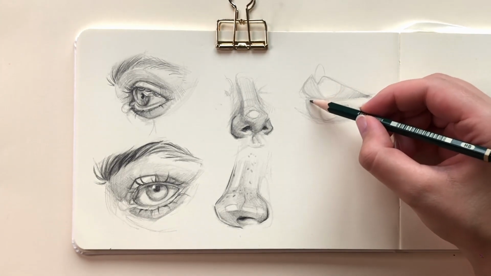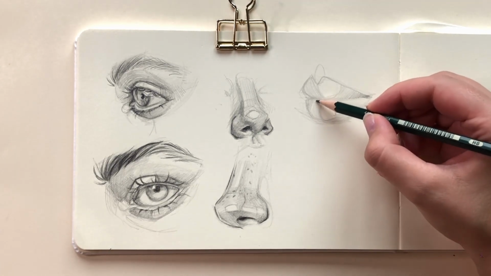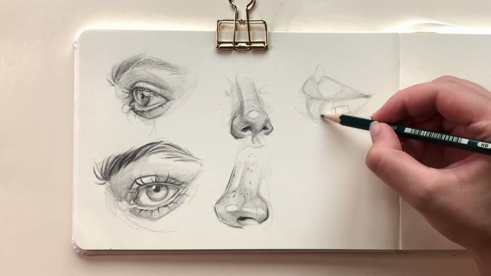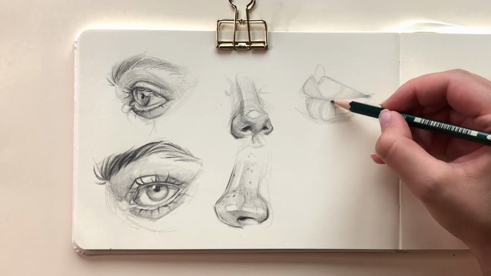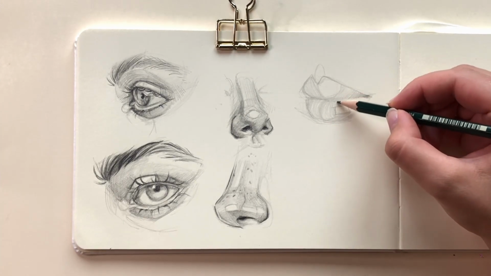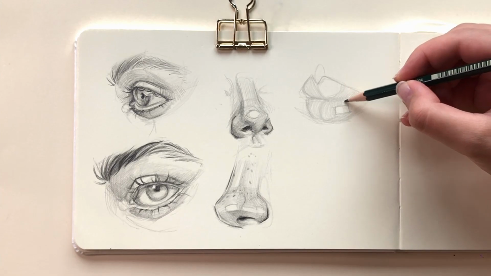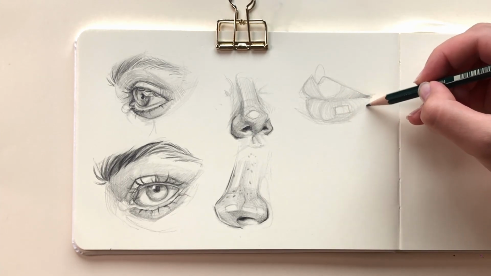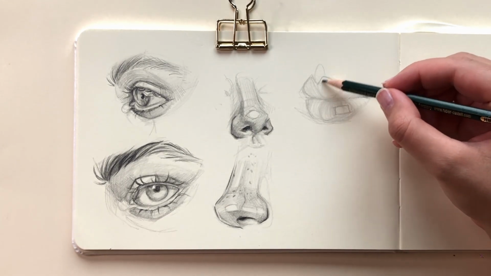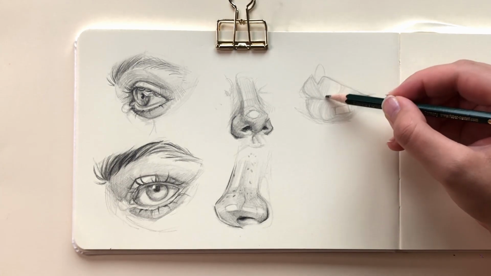I think it's very important here to remember that the upper lip is a plane that is facing down, and the bottom lip is very rounded plane here.